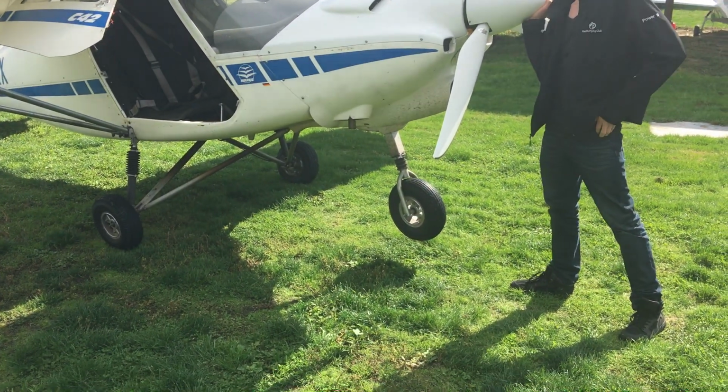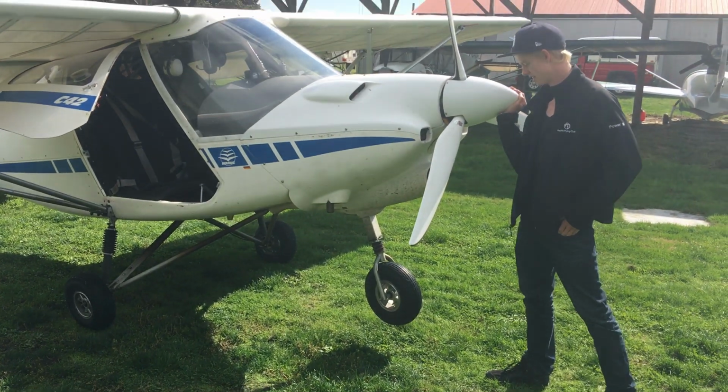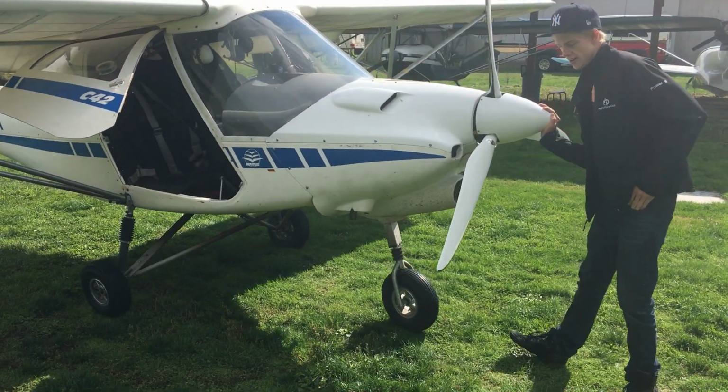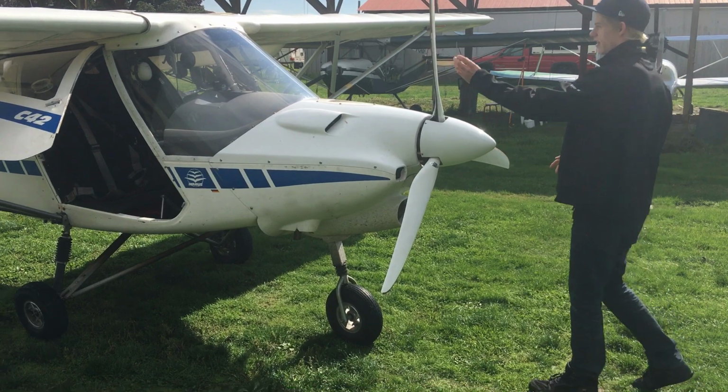Oh, true. And that's how heavy my engine is. This is the heaviest part of the airplane. Obviously not very challenging to carry it. So what kind, how many horsepower engine?